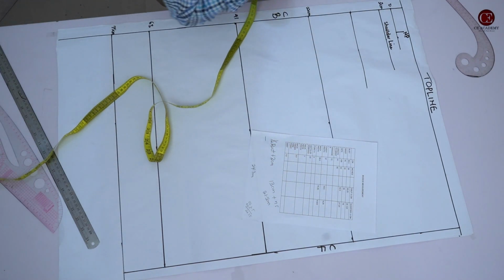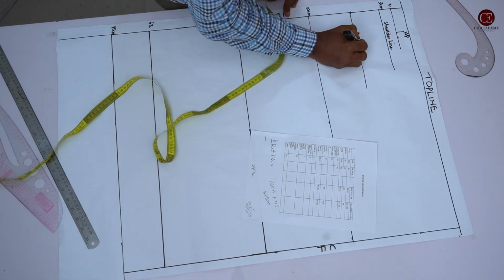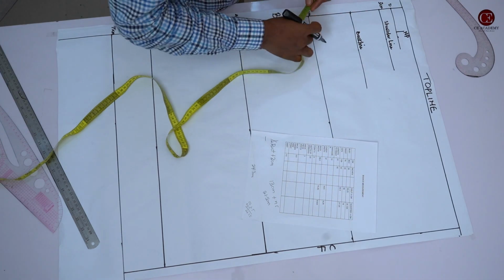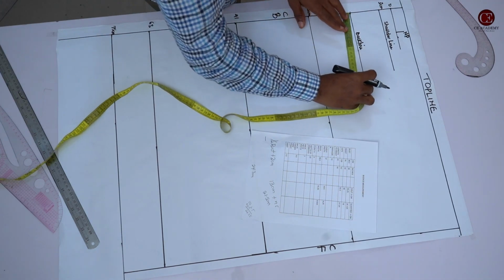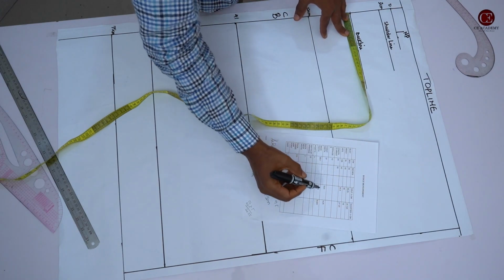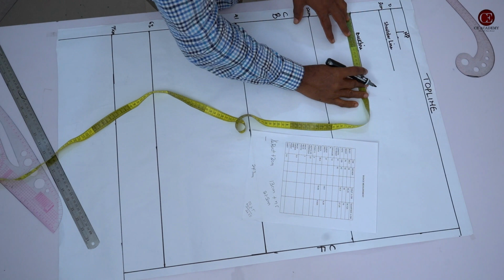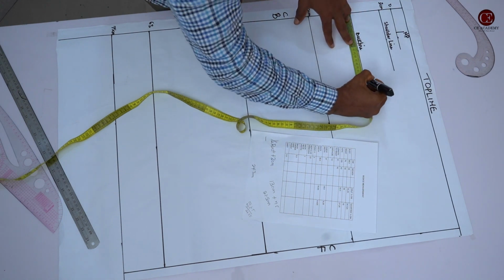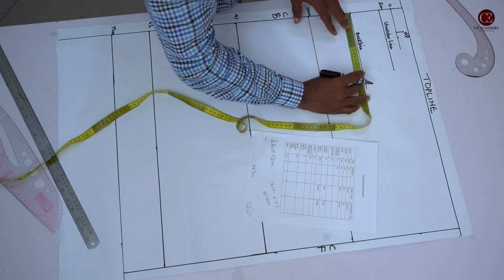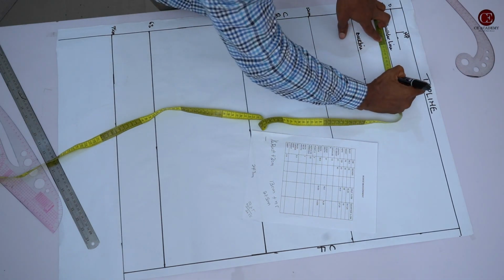Come to the back line. On the back line, measure half of the back width. The back width is 38.5 cm. Half of that back width is 19.25. Place your tape measure on the back line, measure 19.25, square it up to the shoulder line and down to the bust line.